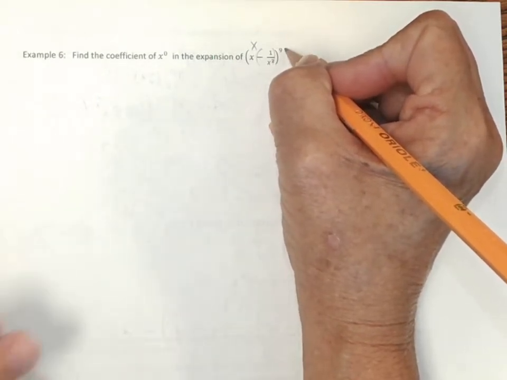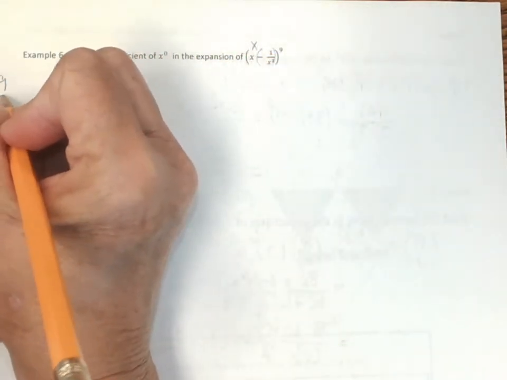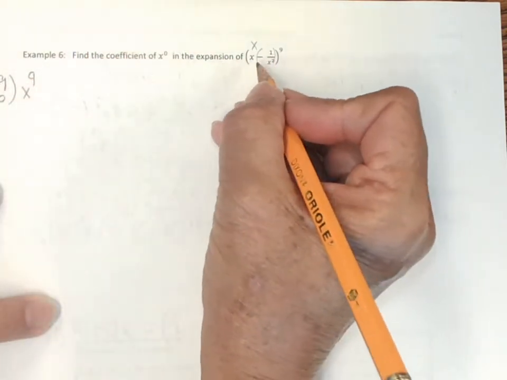So let's go ahead and start writing this out. So I'm going to start off with 9 taking 0 of x to the 9th.